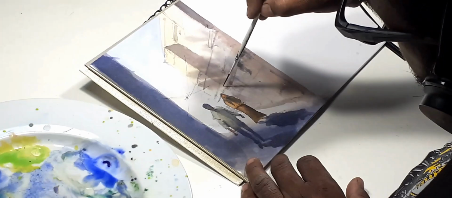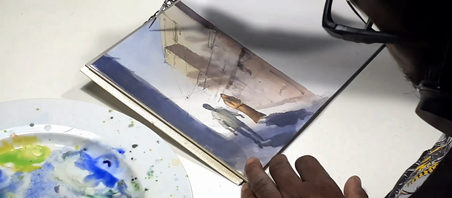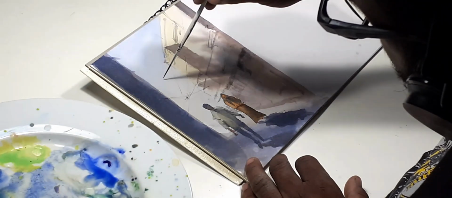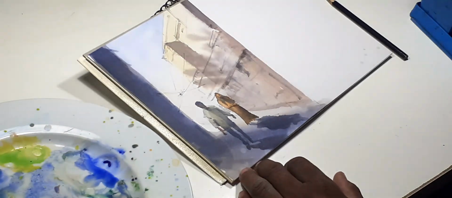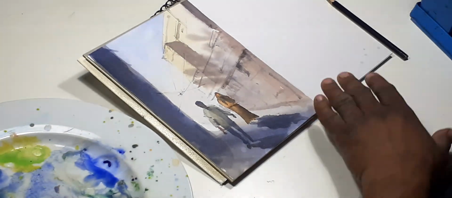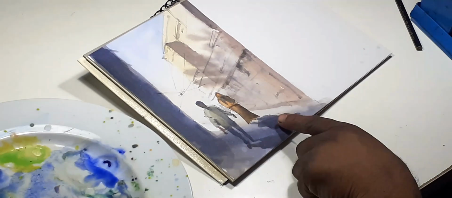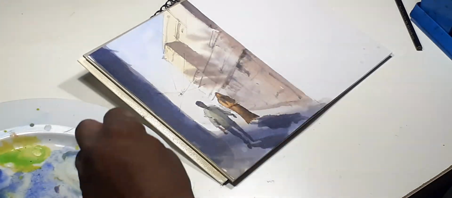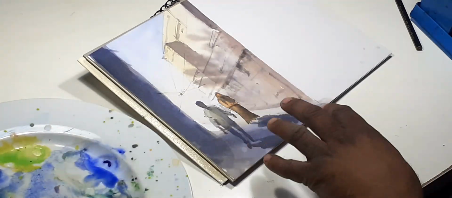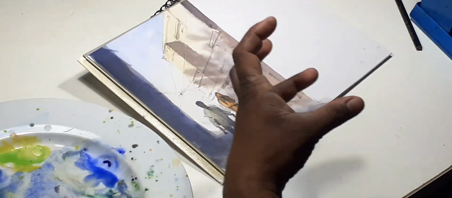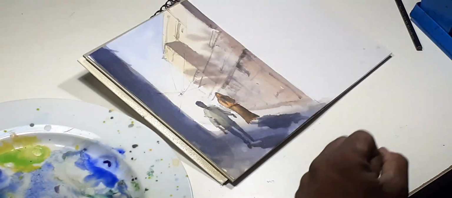It's a chaotic place. Yeah, we are pretty much done. And see, I have used a very bad quality paper, just used minimal colors, and I have created something which looks pretty much like a painting.